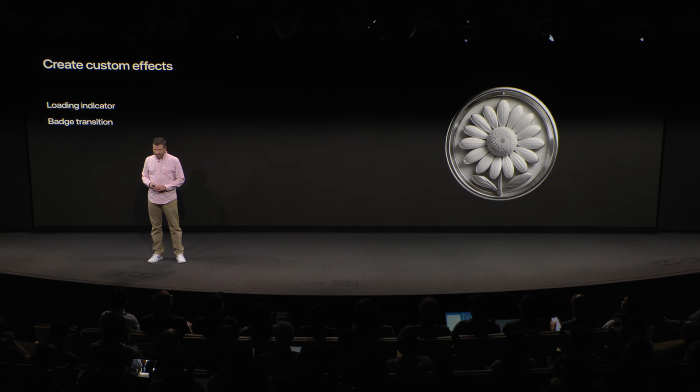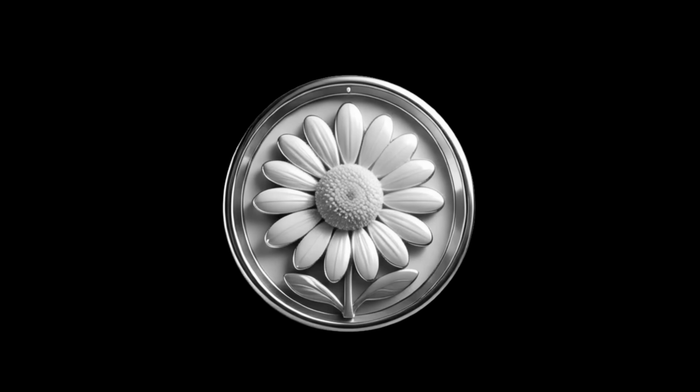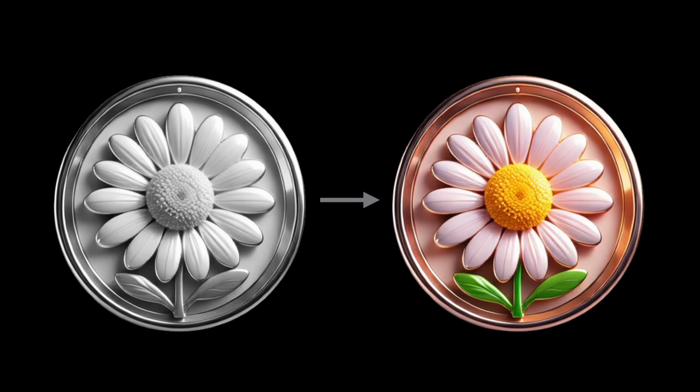The second custom effect I'll share is a transition to celebrate a person earning a badge in Wishlist. This effect is cool, but fast, so I'll play it again. SwiftUI can apply a transition when you add or remove a view or replace one with another. This badge transition has 2 major steps. First, write code to replace one view with another. Here, I'll start with a grayscale version of the badge and then replace it with the colored version.